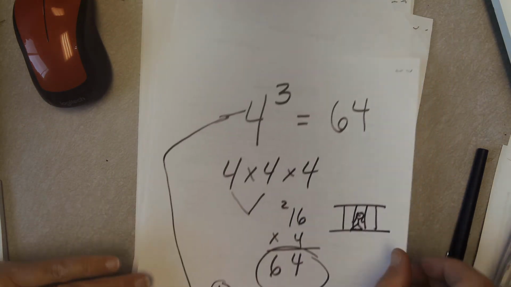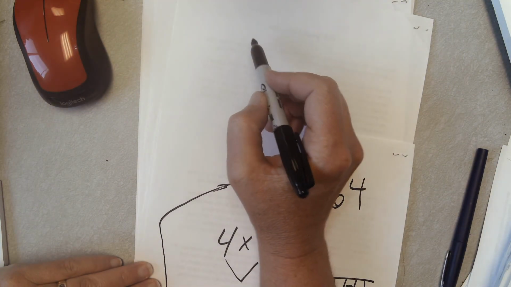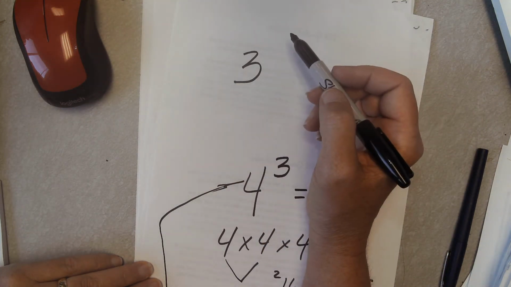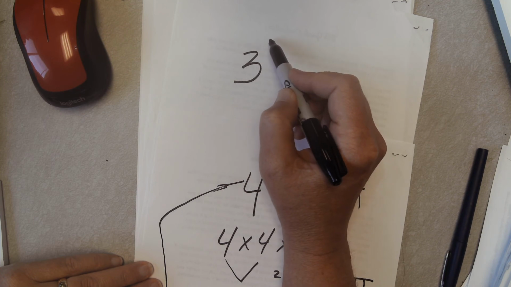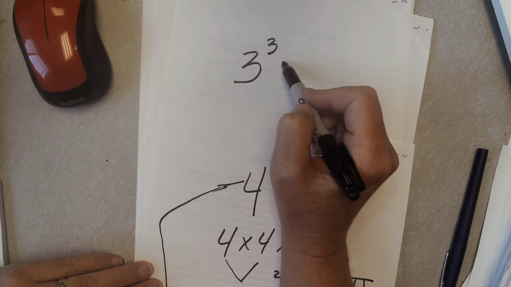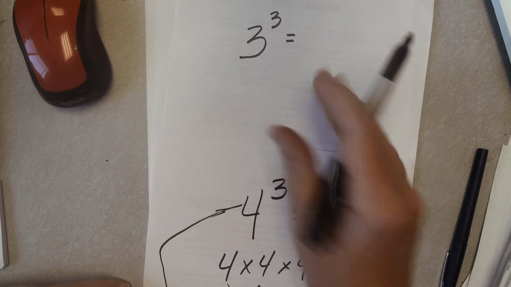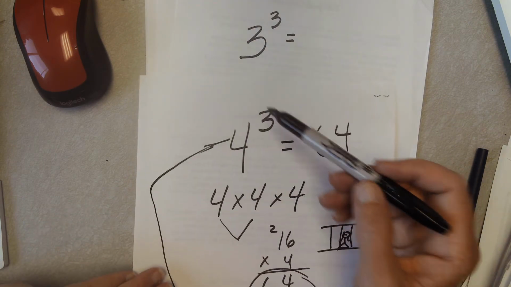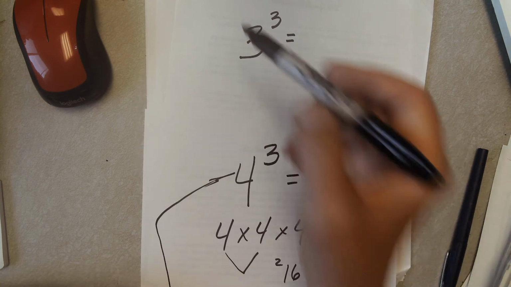Let's see. How about 3 cubed? And what if we double this? Like, we're following the same pattern. So we have 3 cubed, and we would, oh, we can't really do it with 3 cubed.